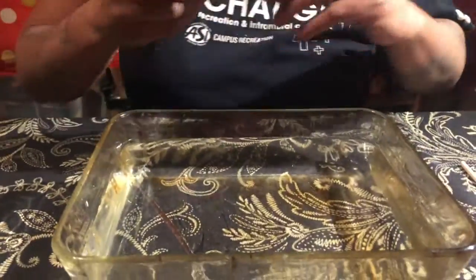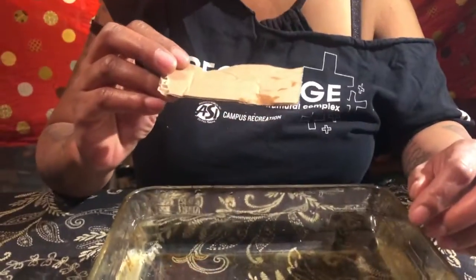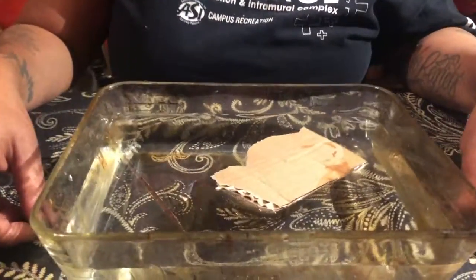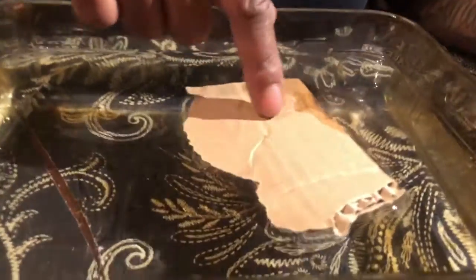Can you see the water? More dense or less dense? Looks like it's less dense to me because it's floating on the top of the water, which means it is lighter.